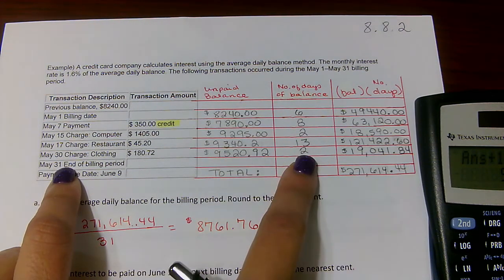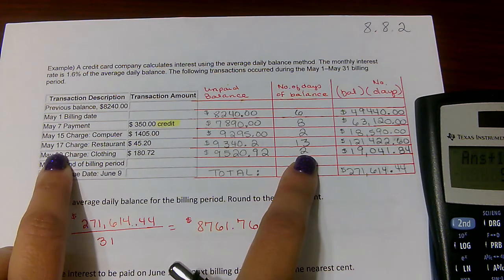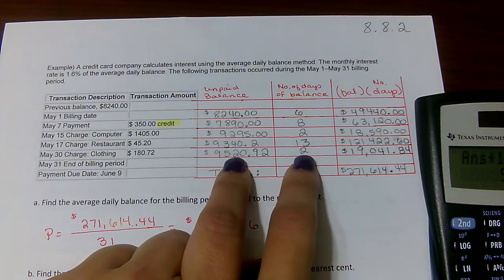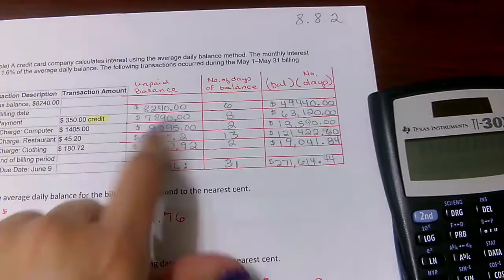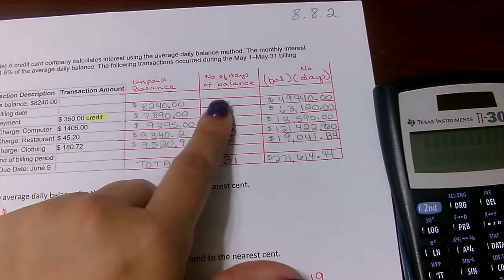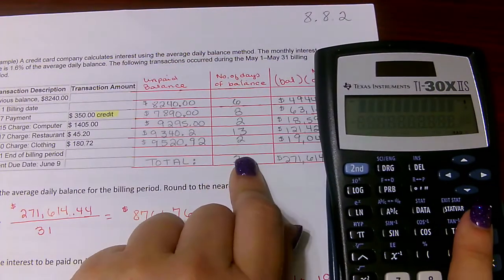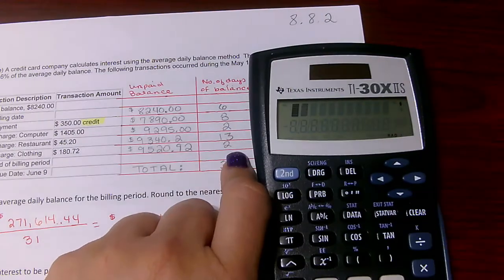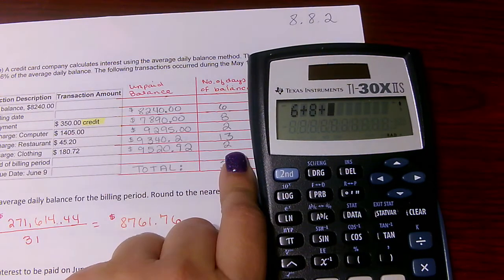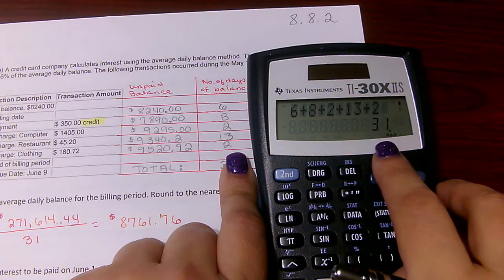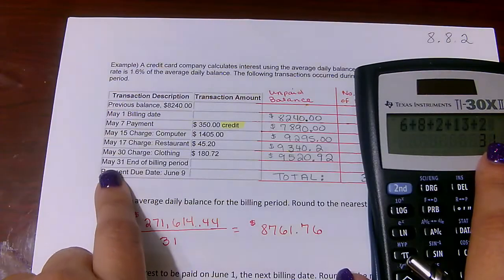This is the tricky part. Don't just subtract 31 minus 30, because that would just be 1 day. We need to include the last day as well. So we have this balance for 2 days. It is really important that you make sure you've included all of the days in May. So we're going to add up the number of days: 6 plus 8 plus 2 plus 13 plus 2. Here you can see it's 31 days, and we have 31 days in the month of May.